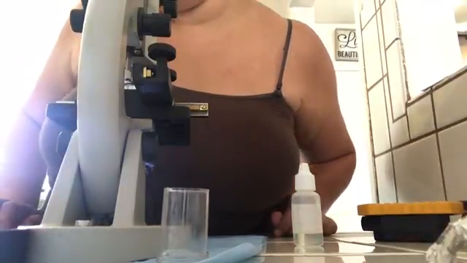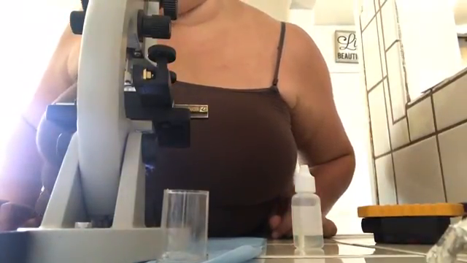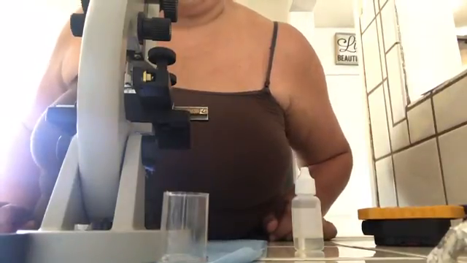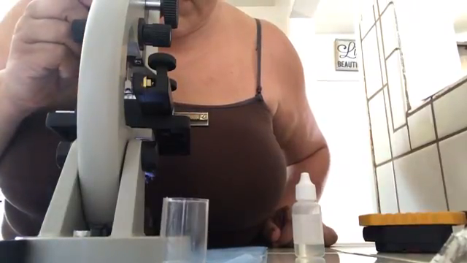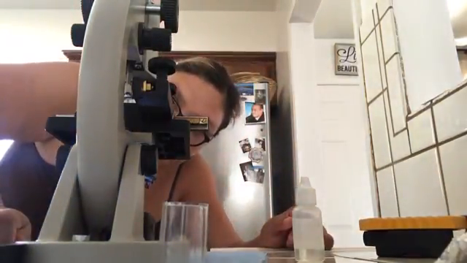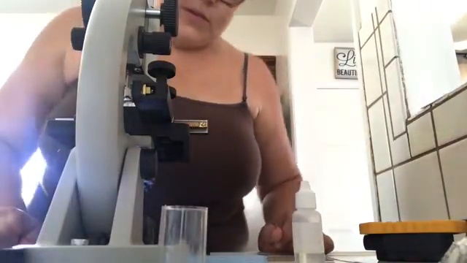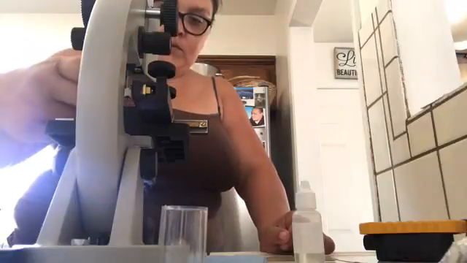So now we're moving on to the yeast, and I am focusing it on, which color is this? This is 10. So that would be the low power. I'm going to switch it up a little bit to the next level.